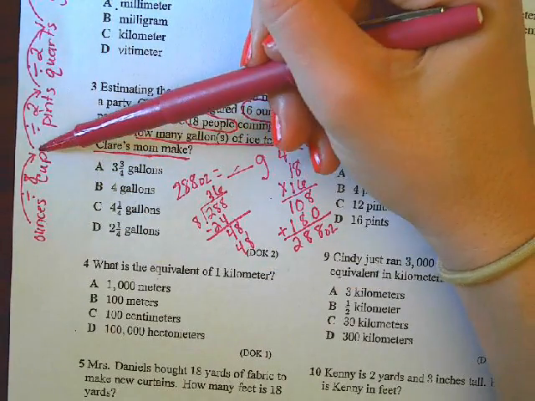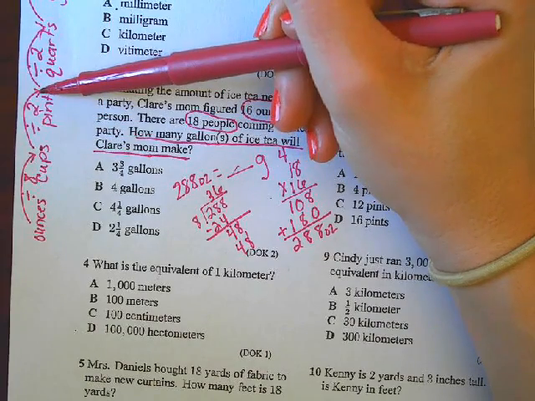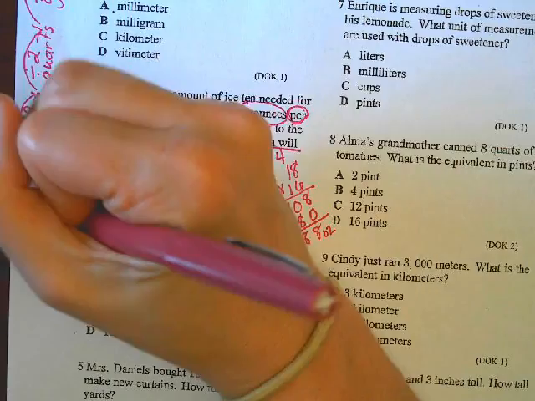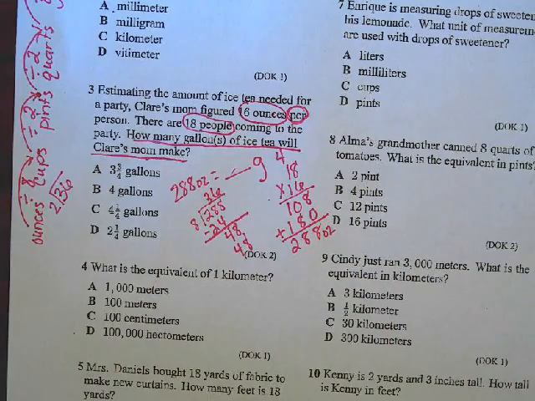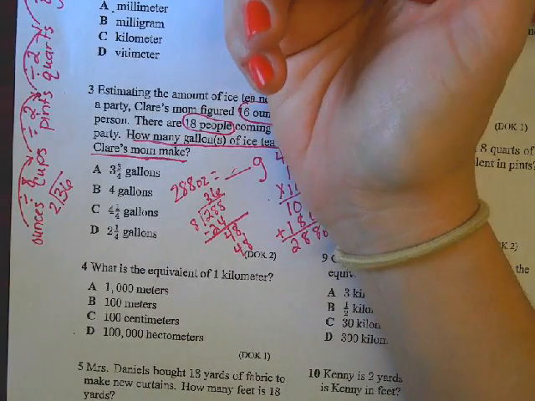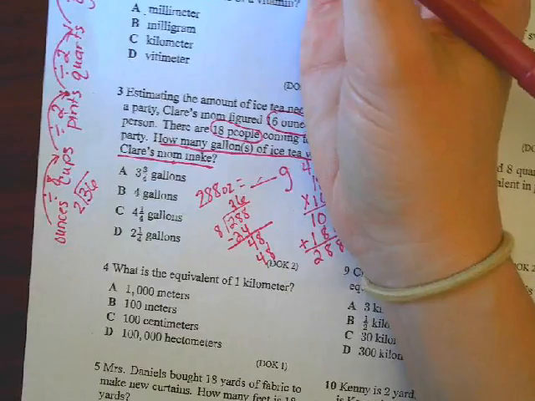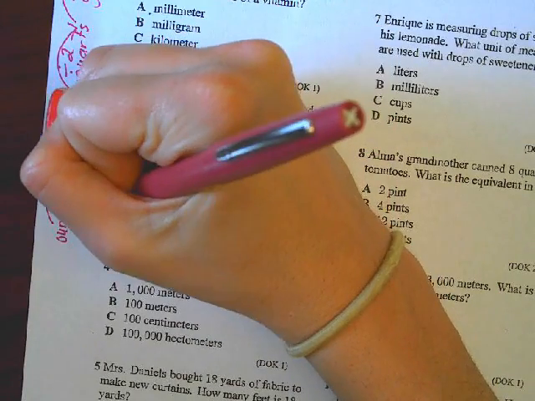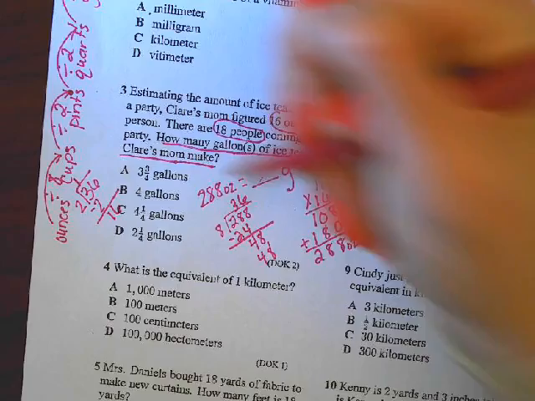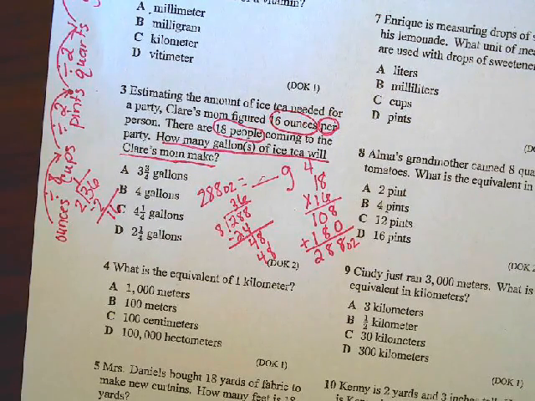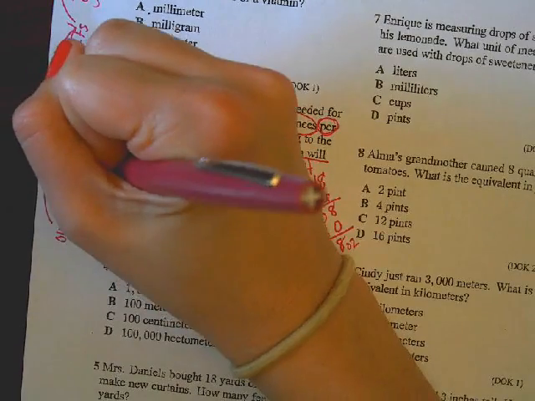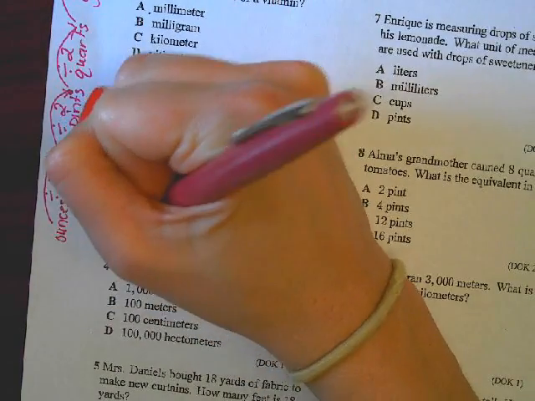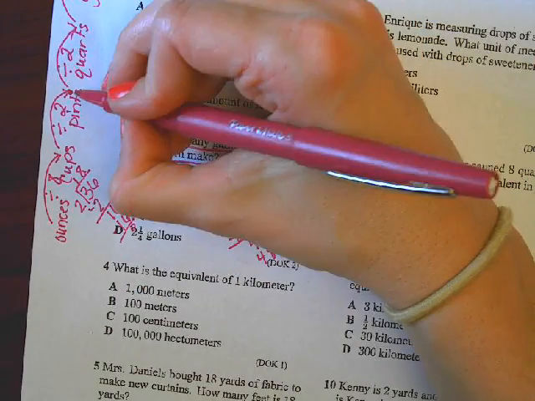Now we're going to take 36 cups, and what are we going to do to get to pints? Emily, divide it by 2. You might be able to do 36 divided by 2 in your head. Maybe. How many times does 2 go into 3, Juliana? 1 times 2 is 2. 3 minus 2 is 1. Bring down the 6. Mackenzie, how many times does 2 go into 16? 8. 8 times 2 is 16. 16 minus 16 is 0. Okay? So now we've got 18 pints.